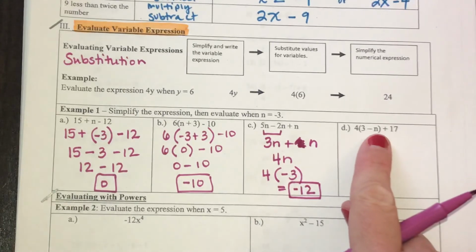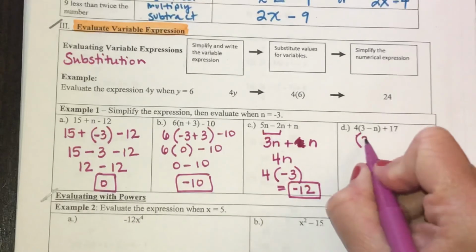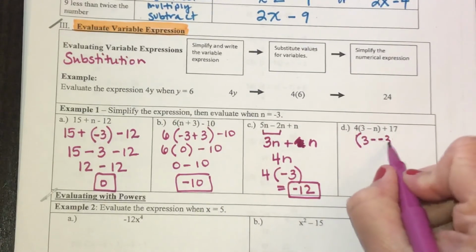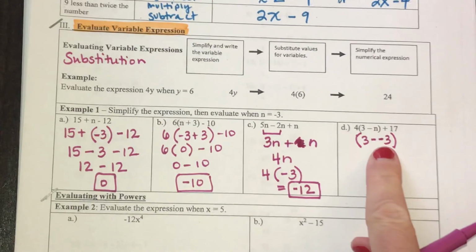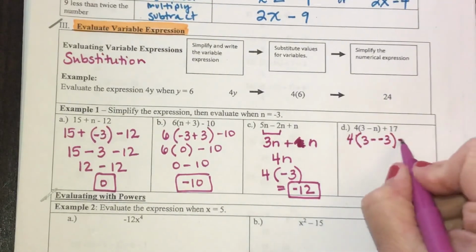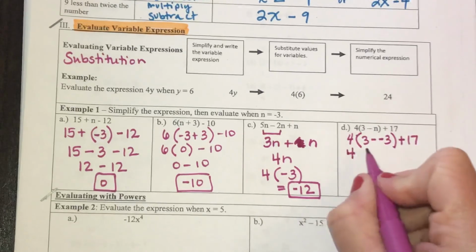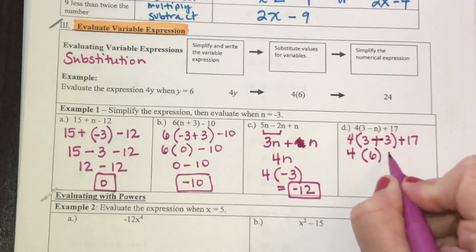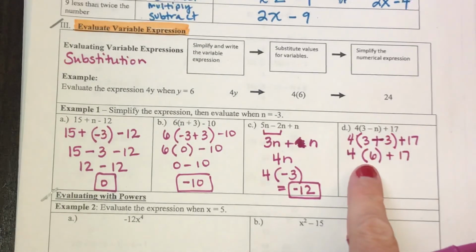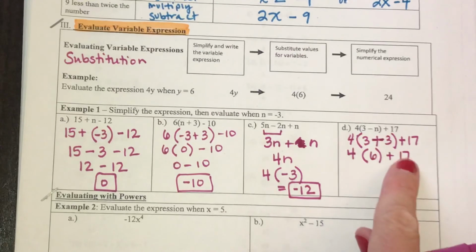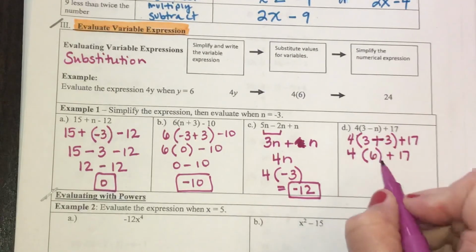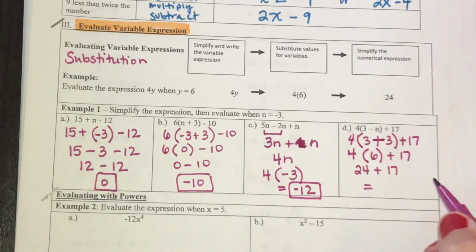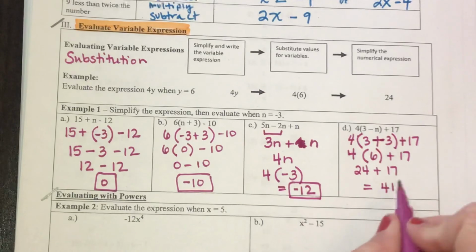3 minus n. 3 minus, now if I substitute in place of my n, -3, it's going to look like this, minus a negative. What happens when you have minus a negative? Well, what's going to happen is it's going to turn into a plus. 3 plus 3 is 6. Now I'm going to do with my order of operations, my 4 times 6 first before I add 17. 4 times 6 is 24, and 24 plus 17. You might need a calculator, and that's totally okay. It's going to give you 41.